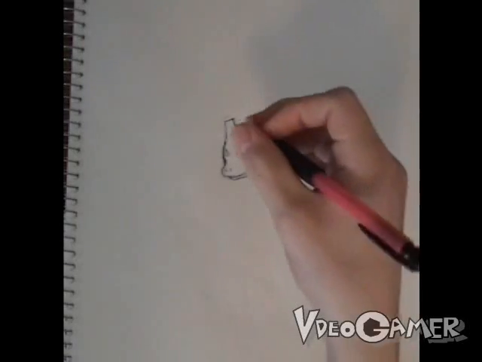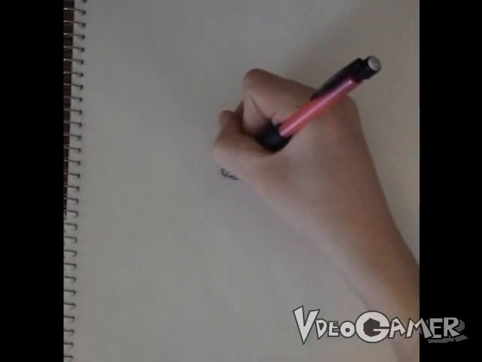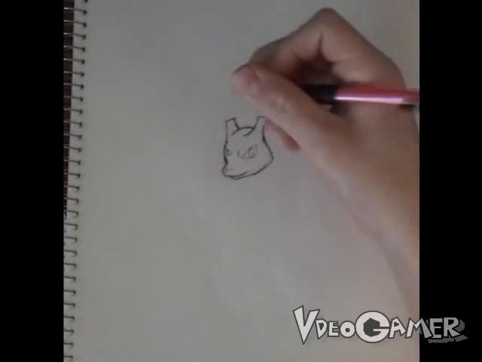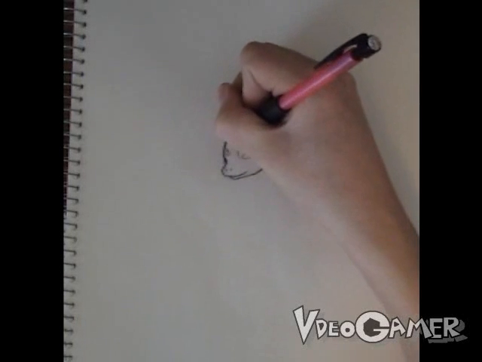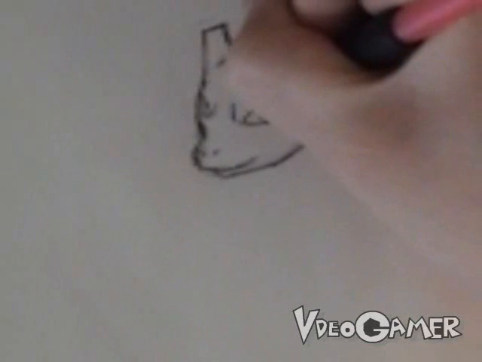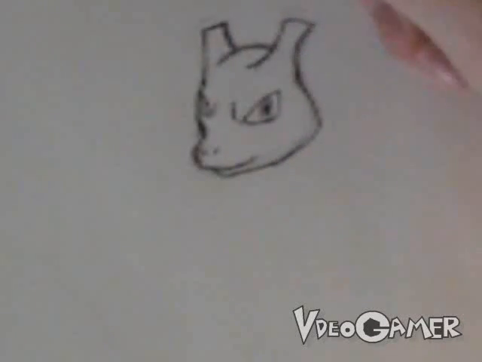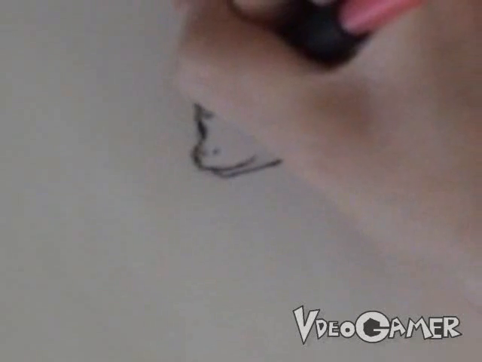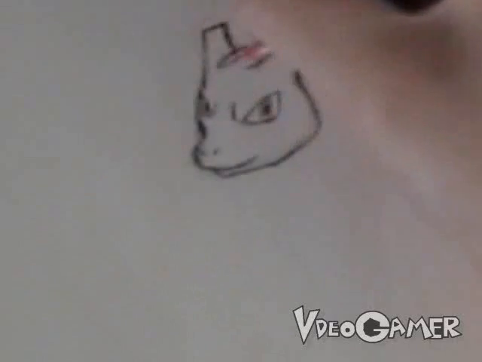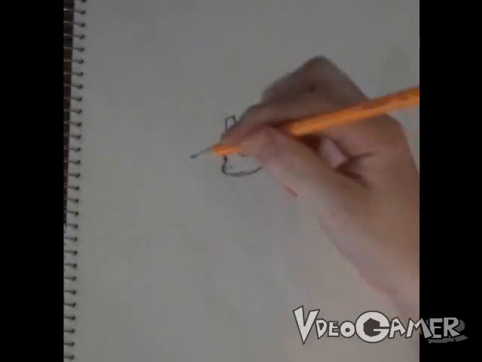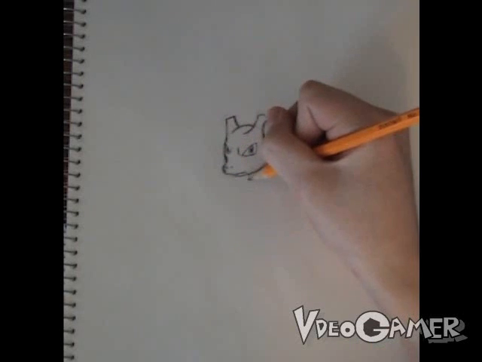And now what I'm going to do is take my mechanical pencil and darken the outline of Mewtwo's head. I'm going to work a little bit more on the eyes by adding in the pupil and the glare to go with it, then just color in the pupil with the lead pencil. And now I'm going to begin working on the rest of Mewtwo's body.